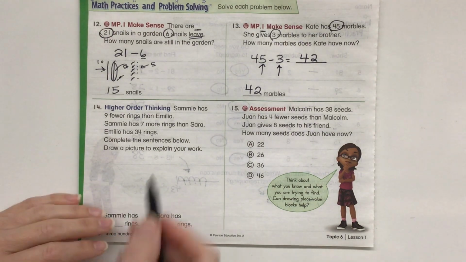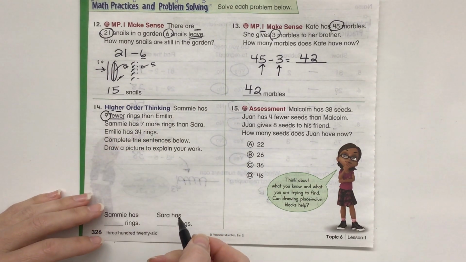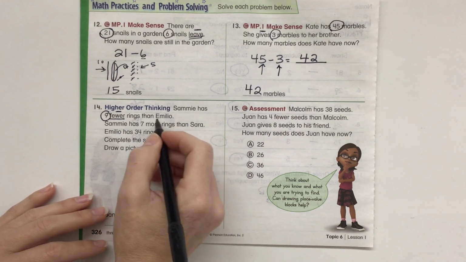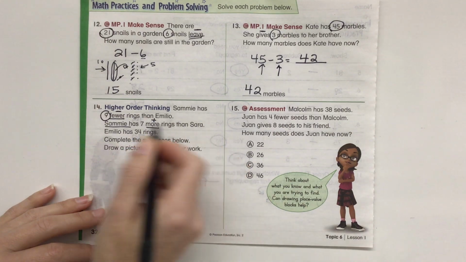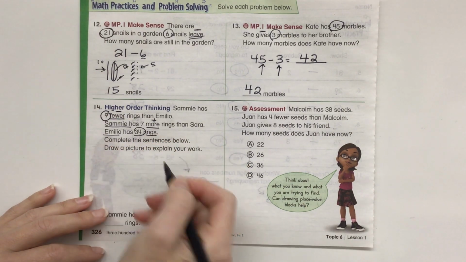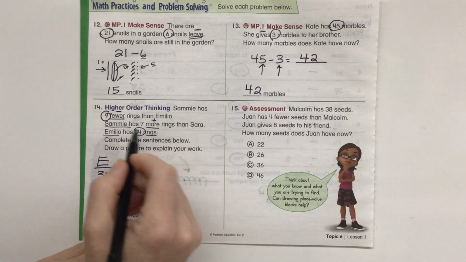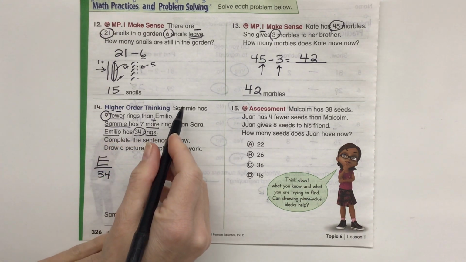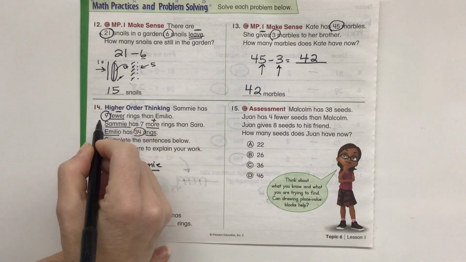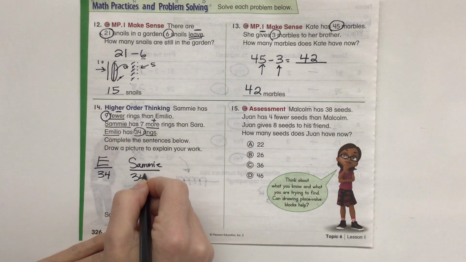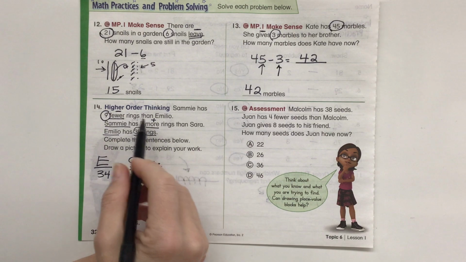All right, let's take a look at our higher order thinking. This is going to involve some drawing. Sammy has 9 fewer rings than Emilio. Let's see. Sammy has 7 more rings than Sarah, and Emilio has 34 rings. So I'm going to do an E for Emilio. He has 34 rings. Then I'm going to do, let's see, Sammy. And it says Sammy has 9 fewer rings than Emilio. 34 minus 9.